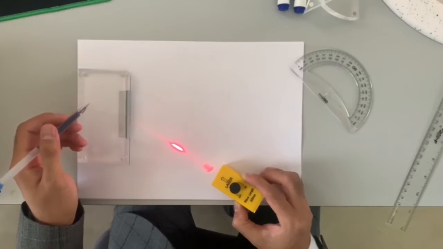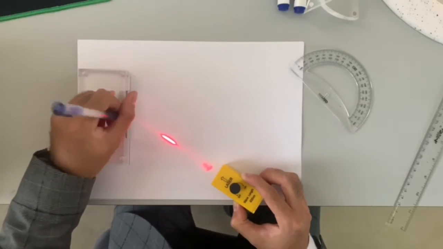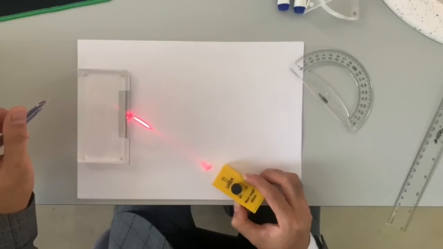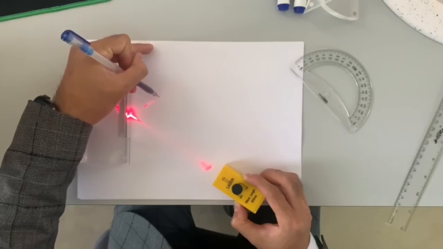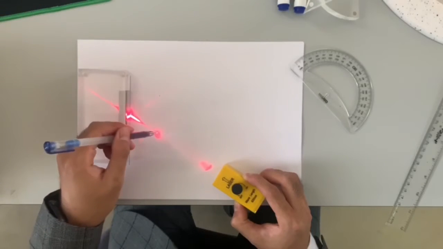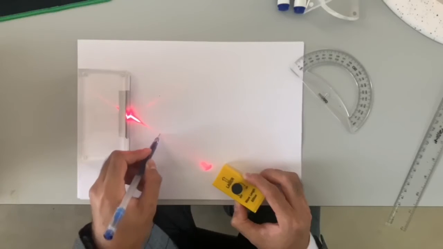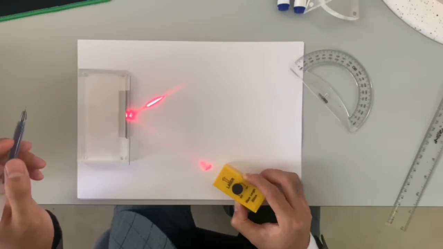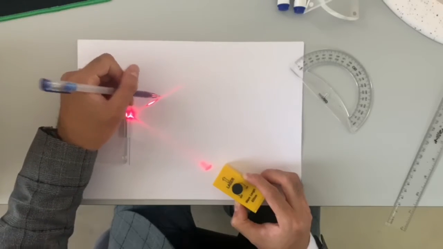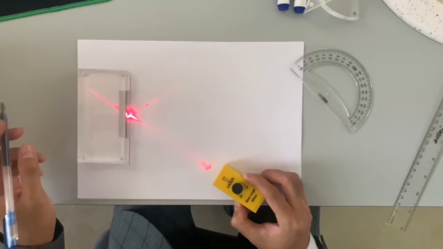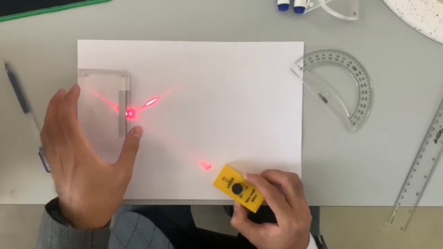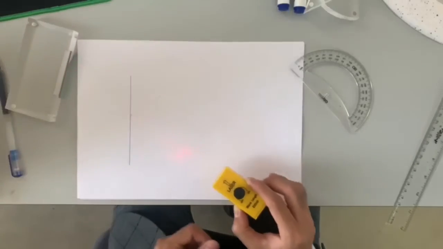So let us say, as it hits this surface right here, where do you think is the reflected ray? It's around here. And for the incident ray, let us just mark a dot right here. So there you go. Let us just have it here. Let's move a little. So now, as we mark 2 dots on the incident ray and 2 more dots on the reflected ray, we can now remove this mirror and the light source.